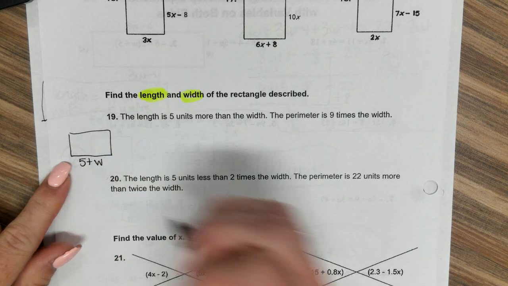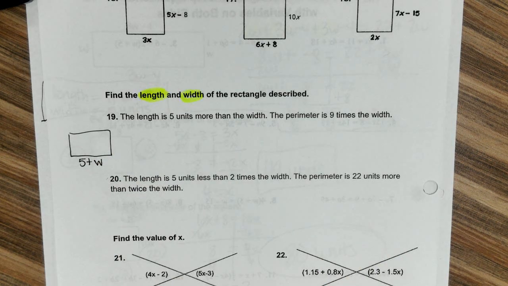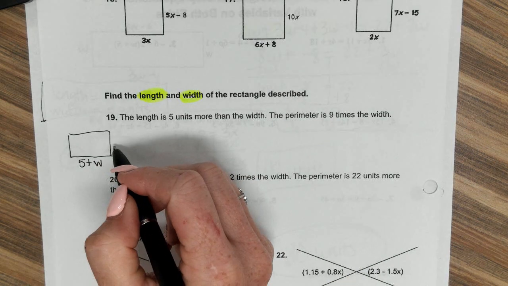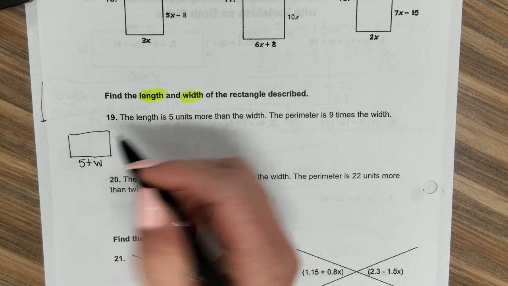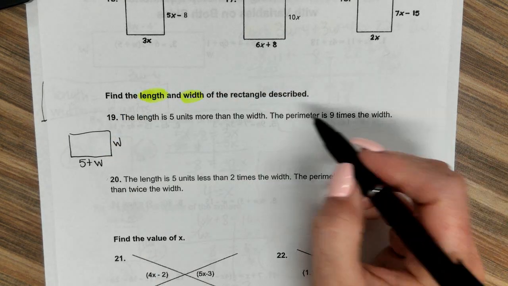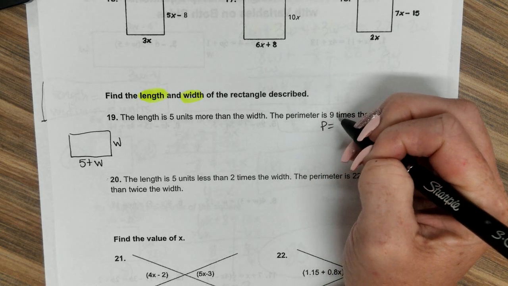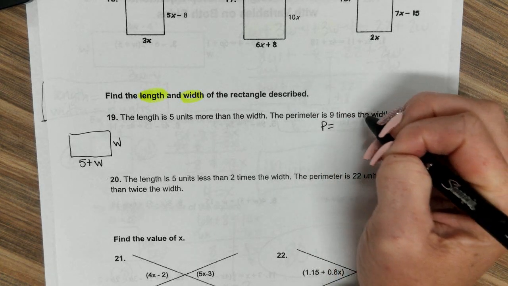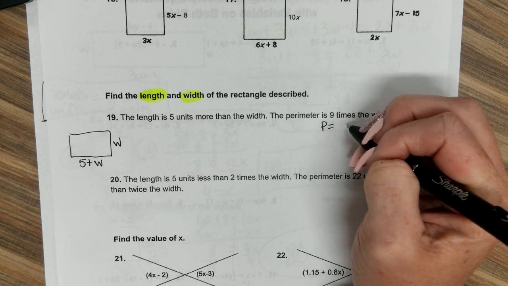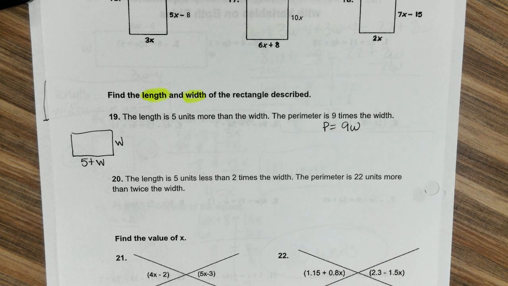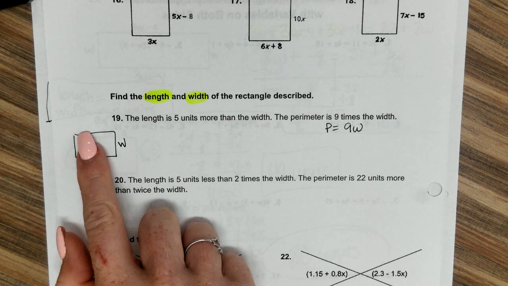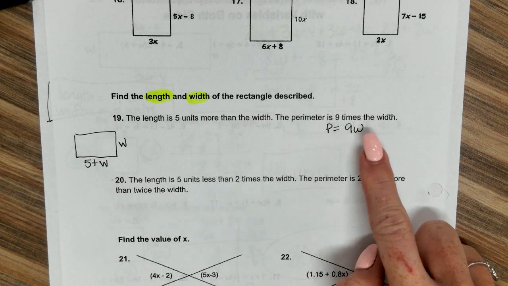Let's call it W since it's width because it'll make sense to us. So how would I write the width? W. Then it says the perimeter is 9 times the width. How would I write that? 9W.